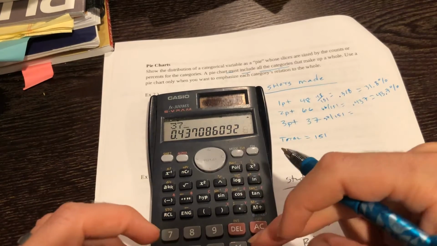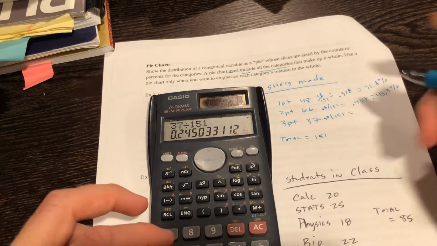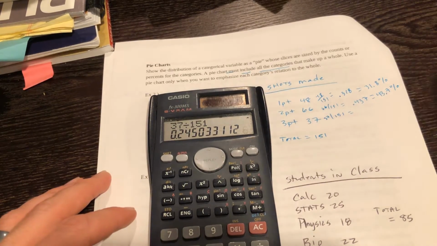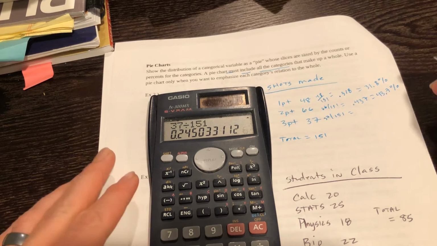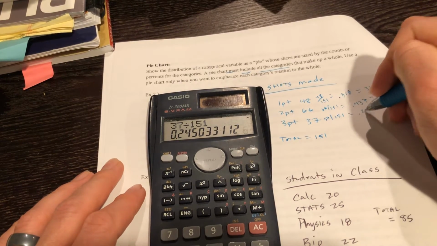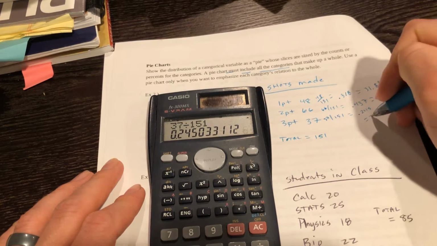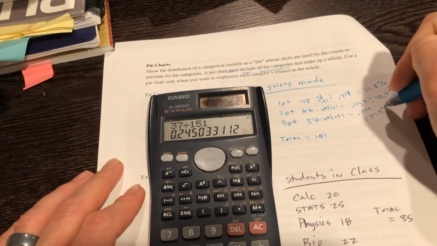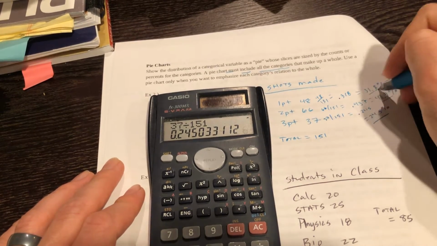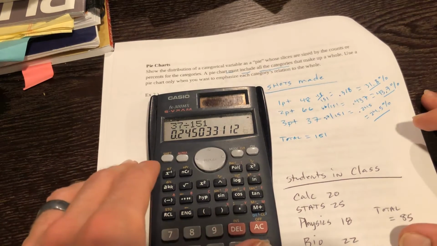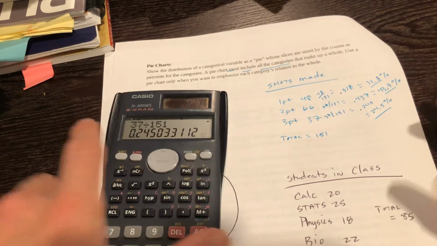Your week 1 homework assignment is probably going to have a few of these. You're going to do it exactly like this. That is almost a quarter. 0.245 is 24.5%. So it's up to you how, you just got to make sure that the 2 pointers isn't exactly half of it, and so forth.